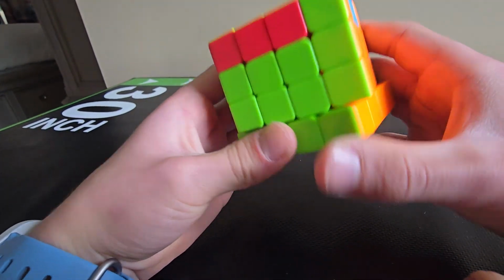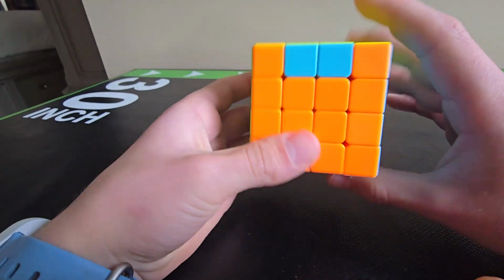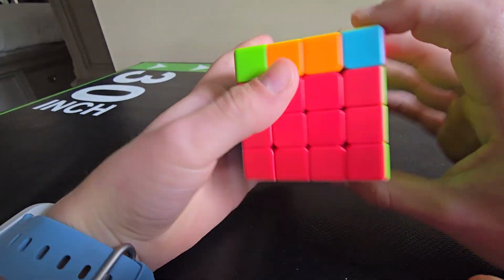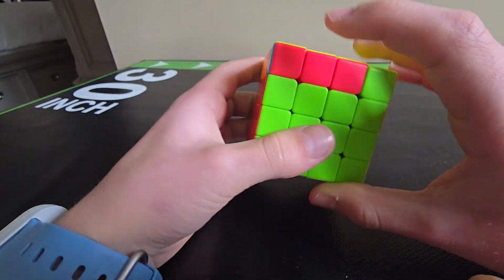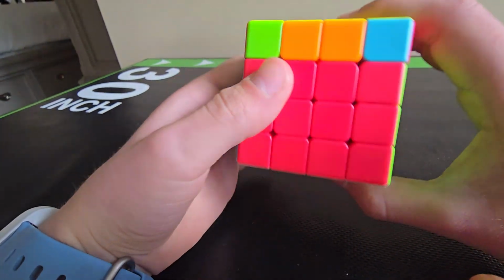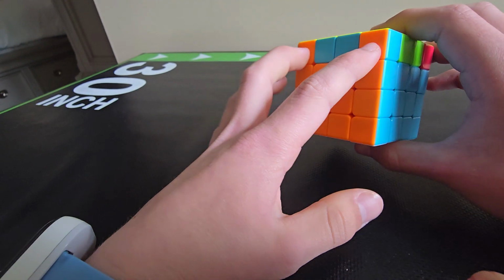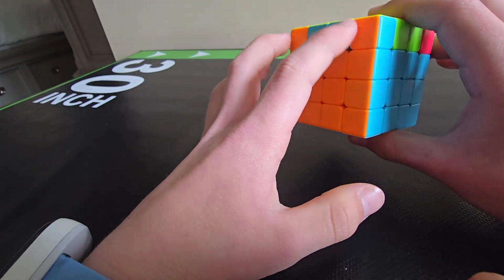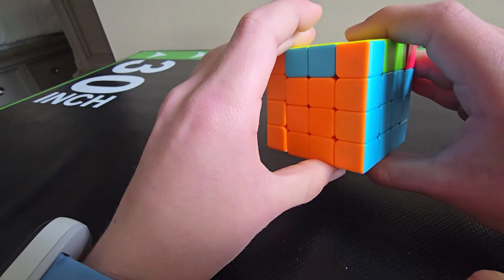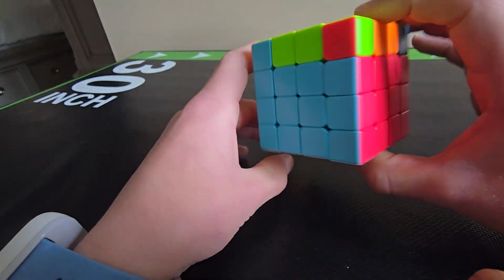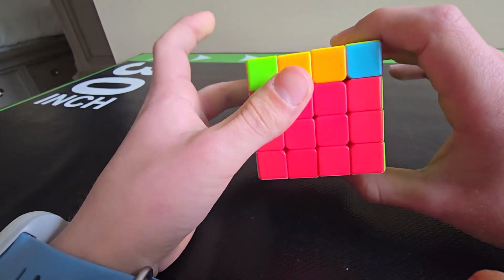Then we're going to try and get matching corners on every side of the cube. If you have no matching corners on any side, don't worry about it, just do this algorithm. If you have matching corners on one side, like me, face them away from you and do this algorithm.